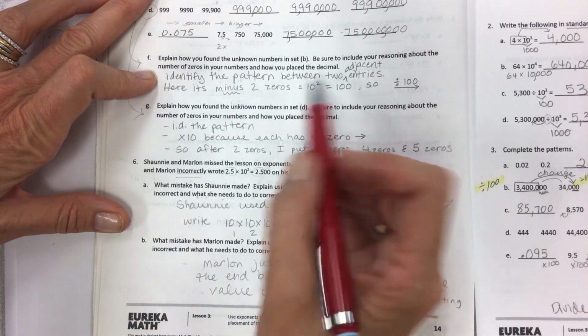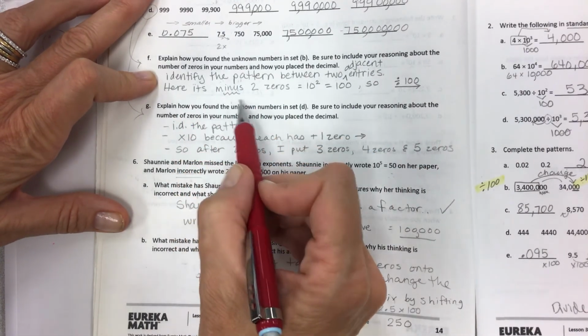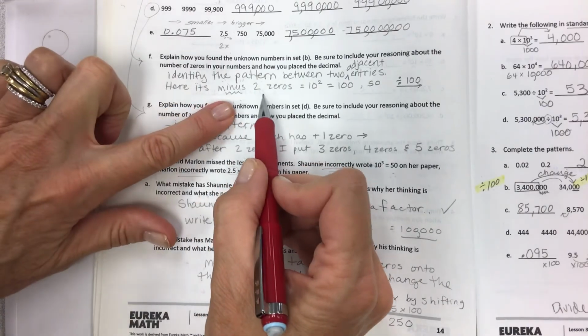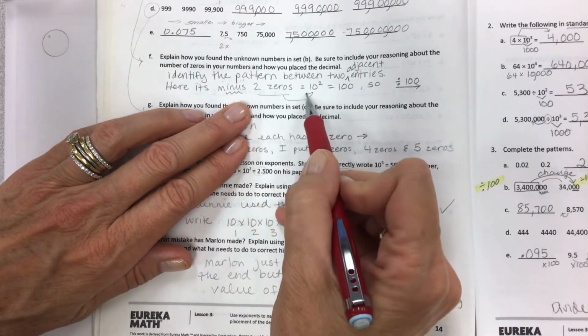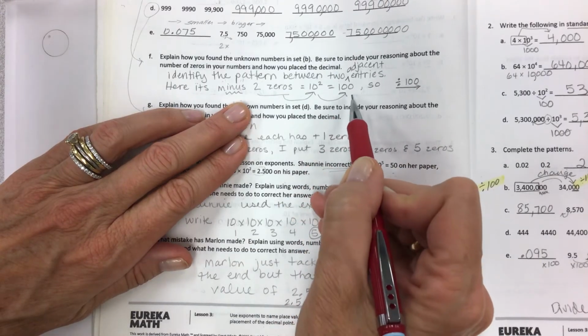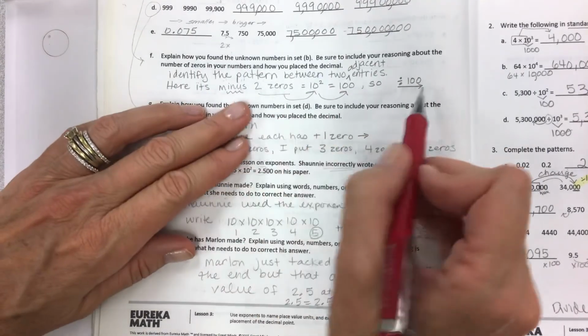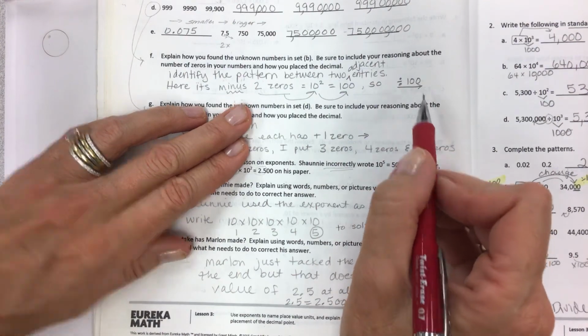That's what I was talking about. Here, it's going to be like minus 2 zeros. You're taking 2 zeros away. 2 zeros are equivalent to 10 squared or 100. And if you're taking them away, it's divided by 100.